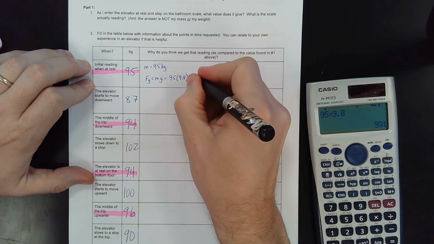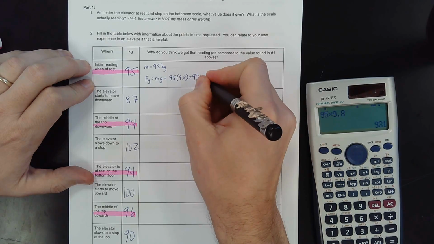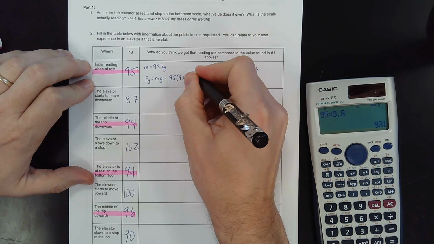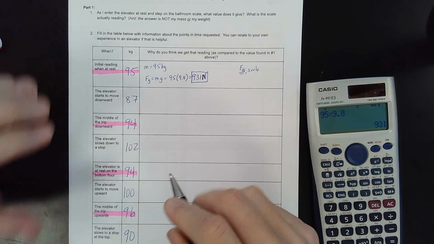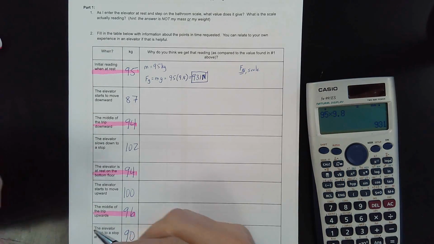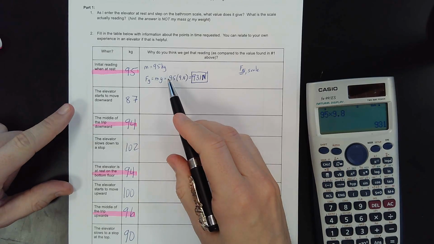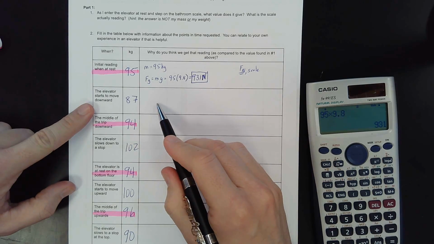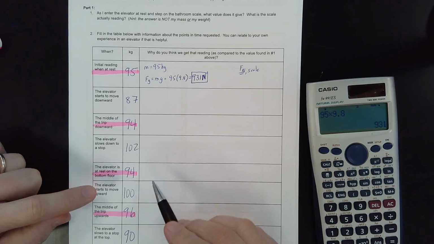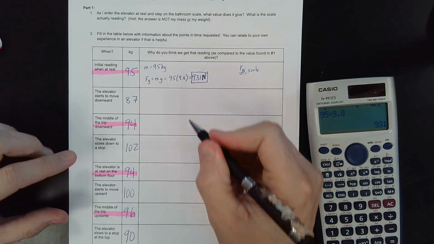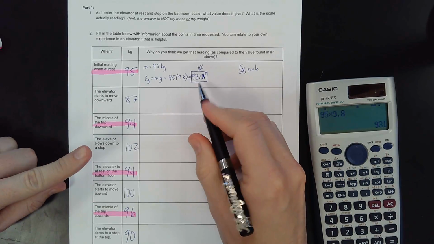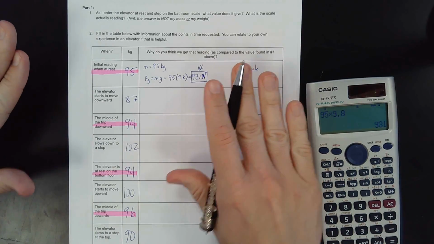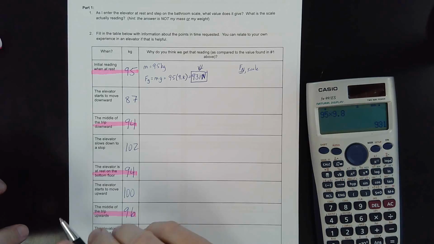So the force of gravity is 931 newtons, right? 931 newtons is the force of gravity on me. Now that is always the force of gravity, right? It doesn't matter if the elevator's moving down, if the elevator's speeding up, slowing down, if the elevator's moving up. The force of gravity on me is always 931. Done, right? No questions asked, all right?